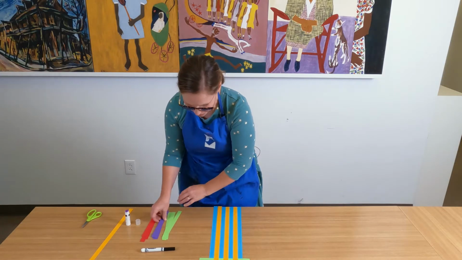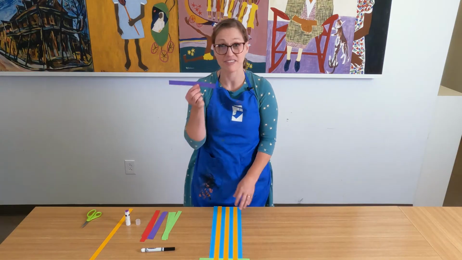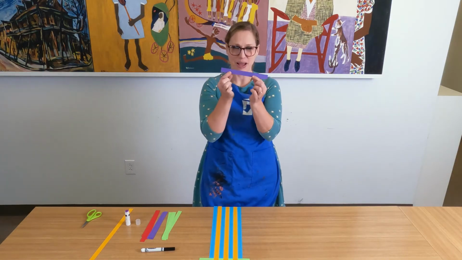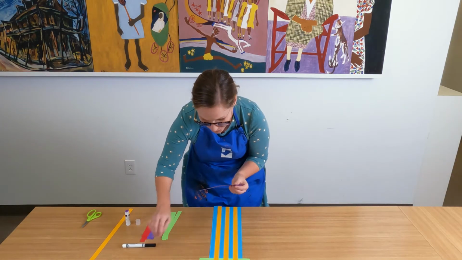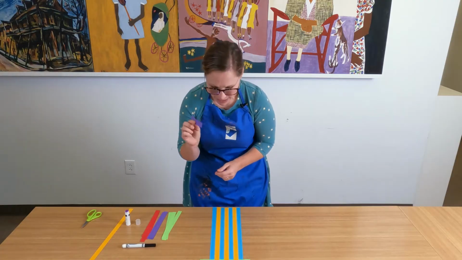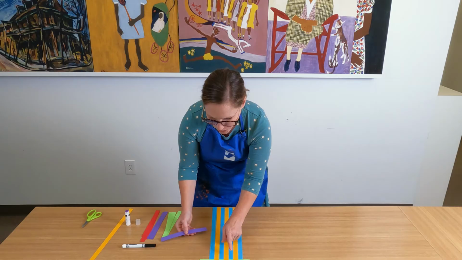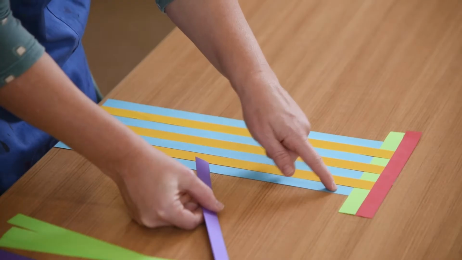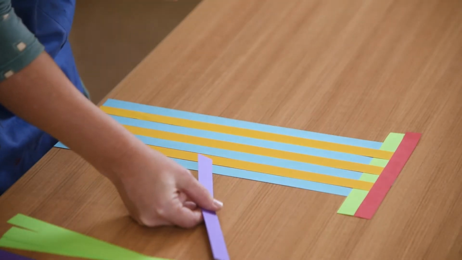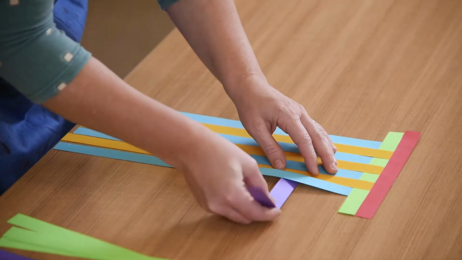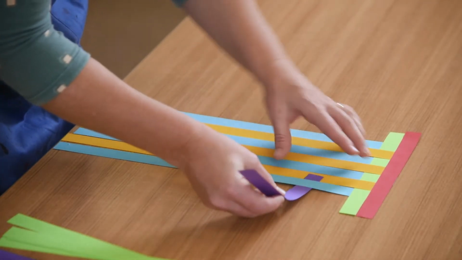I'm going to choose another color now. I'm going to go for the color I haven't used yet. So now I have my purple piece. Again, I'm working with my short pieces. I'm going to take my purple and I'm going to do the opposite of what I did before. So I went over the blue, under the orange before. And so now I'm going to go under the blue and over the orange.